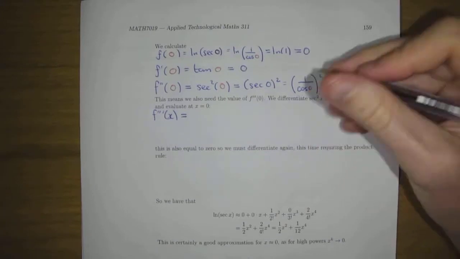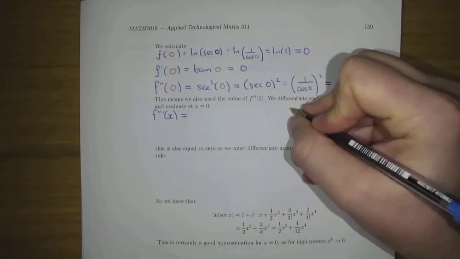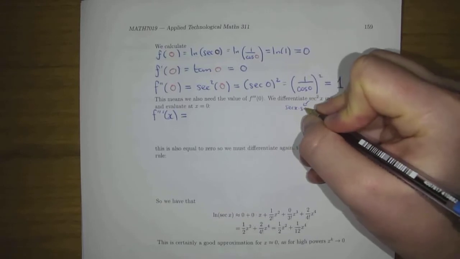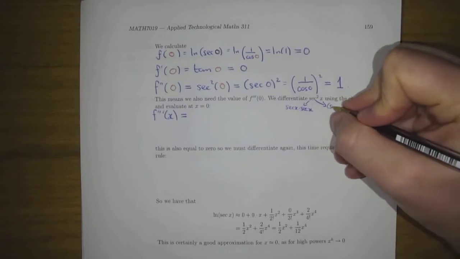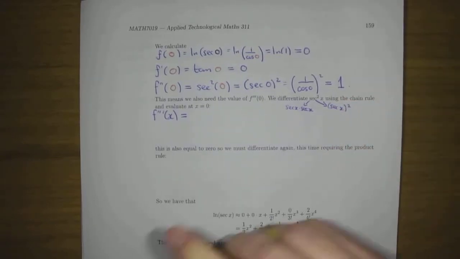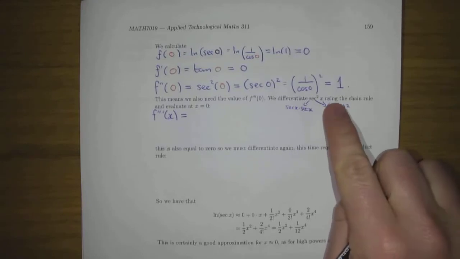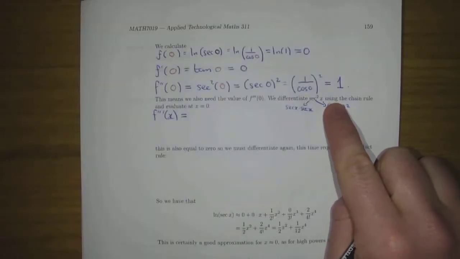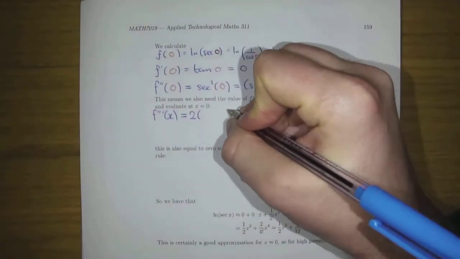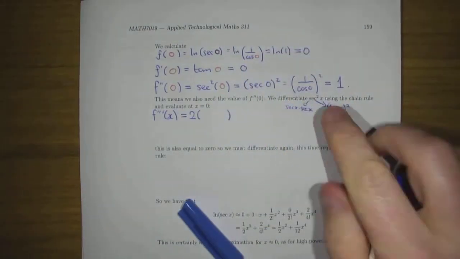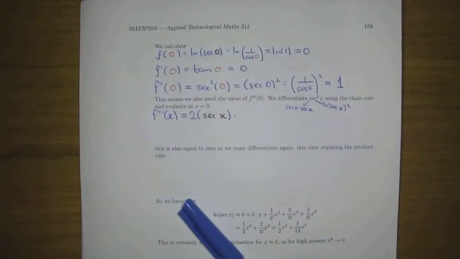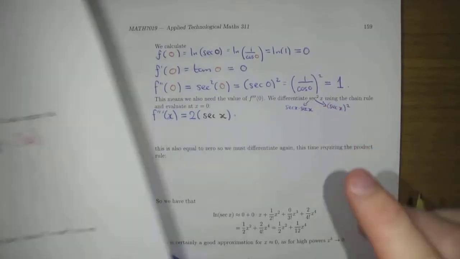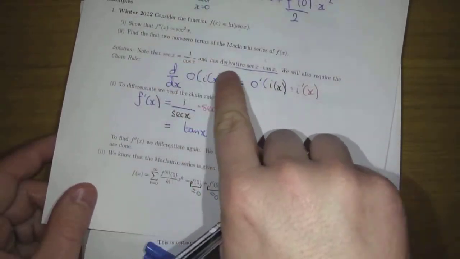Now there are two options for sec squared. You could think of it as sec of x times sec of x and use a product rule. That's fine. I'm going to use the chain rule, which is sec of x all squared. So the outside function is x squared, and the chain rule says differentiate the outside function. What's the derivative of x squared? It's 2x. The chain rule says evaluate at the inside, which is sec of x, and then multiply by the derivative of what's inside. And the derivative of sec is sec tan.